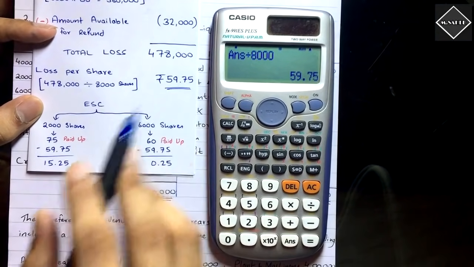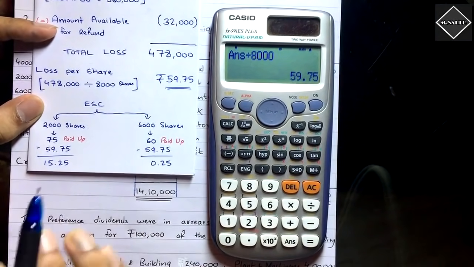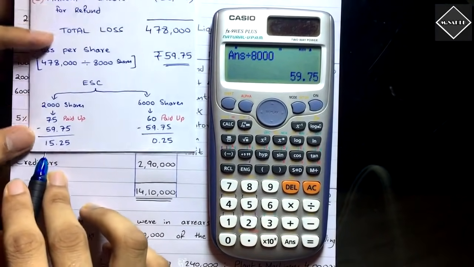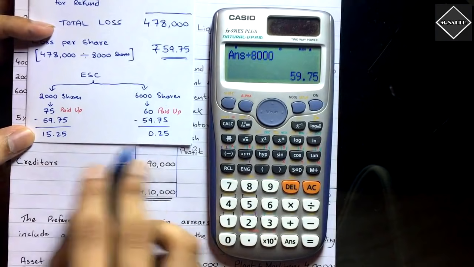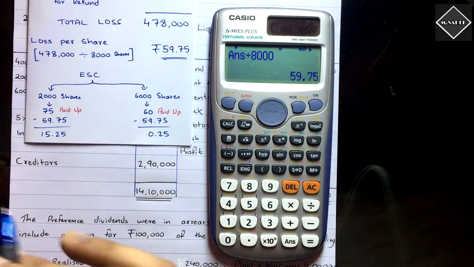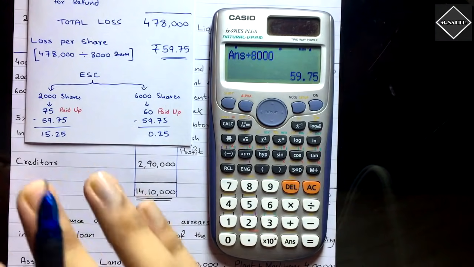Okay, और हमें दोनों को same loss कराना है, right? So deduct that loss from the paid up value of these two categories, and you will get the net figure. If it comes in plus, you have to refund. If it comes in minus, you have to make the call, get the money from equity shareholders. Okay, this is the calculation.